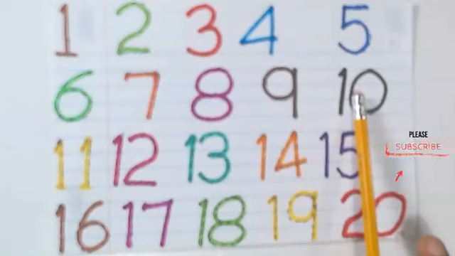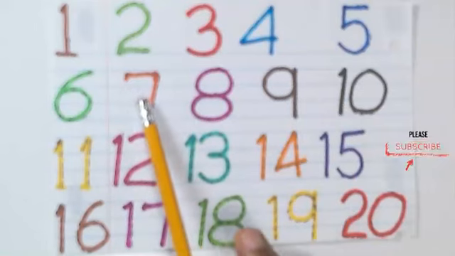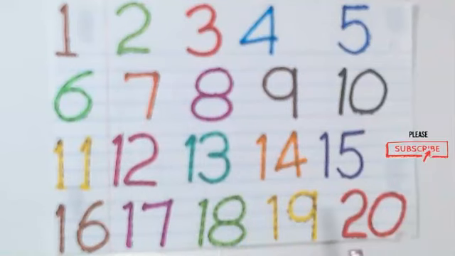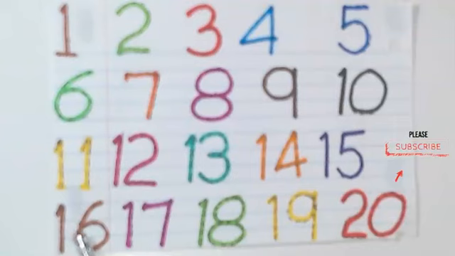The number 10. The number 7. The number 20. The number 16. The number 13.